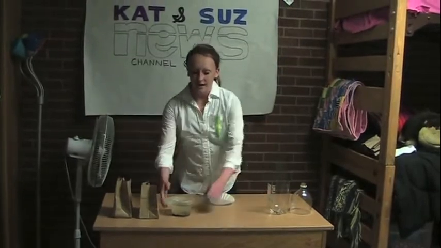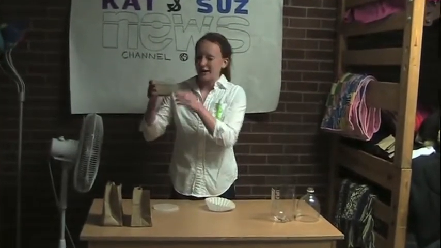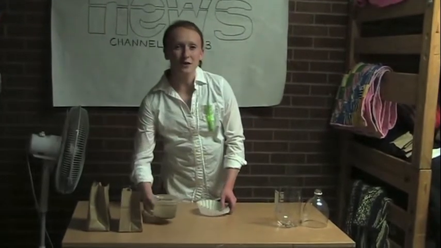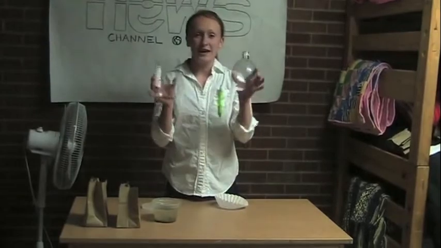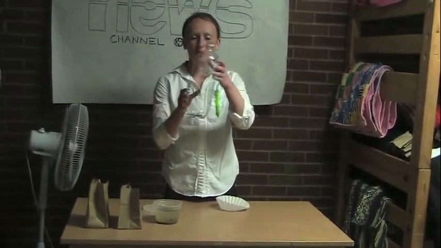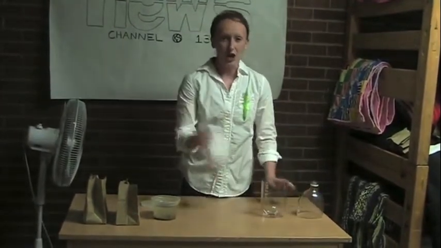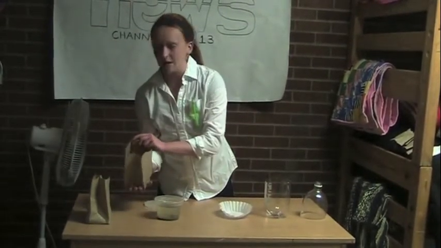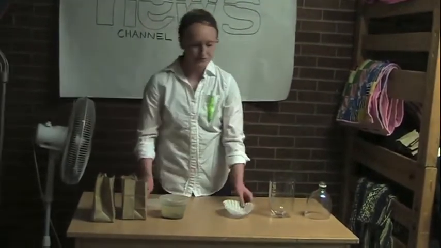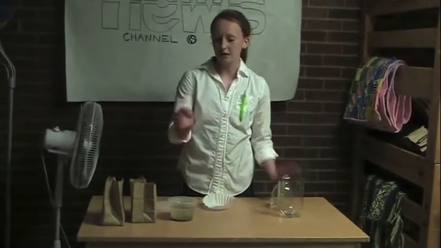Hello and welcome to the Cat and Sue's News Lab, and I'm going to show you how to filter water. Thank you to Skeeter Curry for getting us this lovely water sample from the Muskingum River. We're going to create a water filter and try to clean this water. All you need to create your filter is a 2-liter soda bottle cut in half, a coffee filter, small amounts of rocks and sand, and a rubber band.